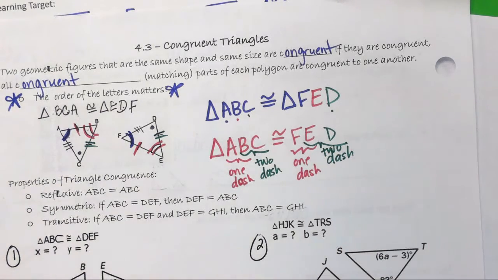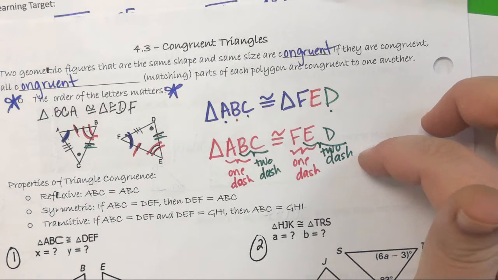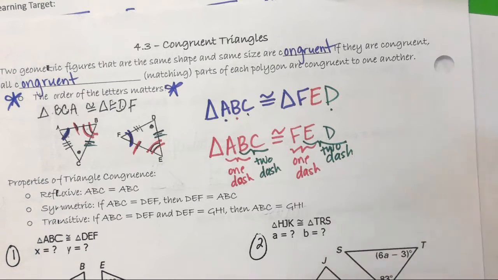So the order of the letters matter when we're comparing triangles, even if we're comparing rainbows with their angles or the dashes with their side lengths. The order matters. Okay, so if you understand that, that's the main gist of today.